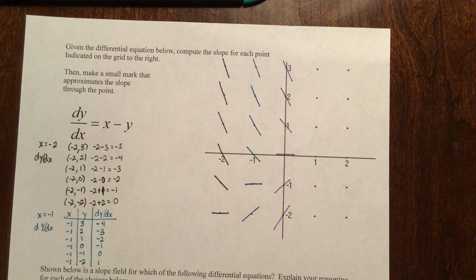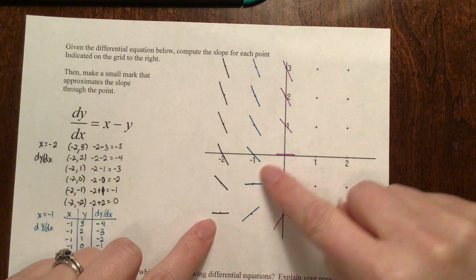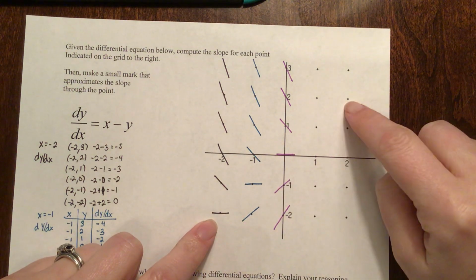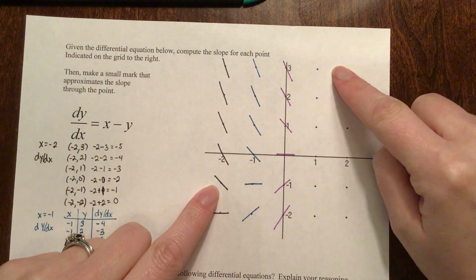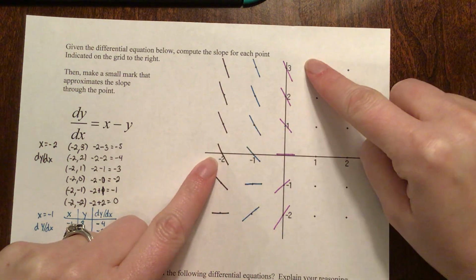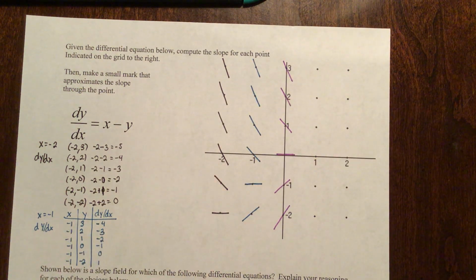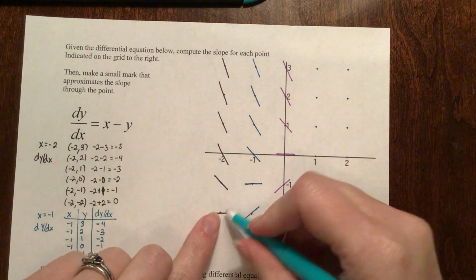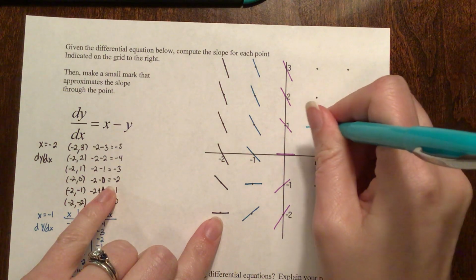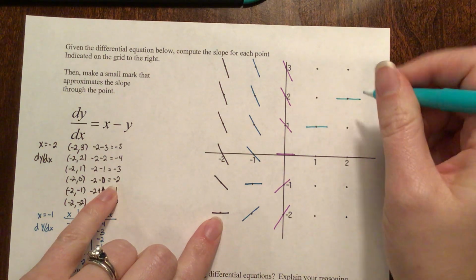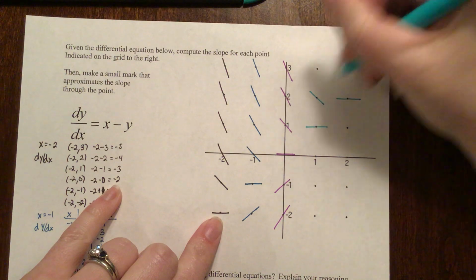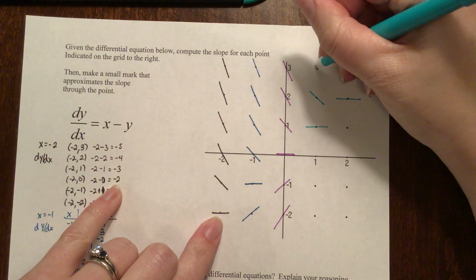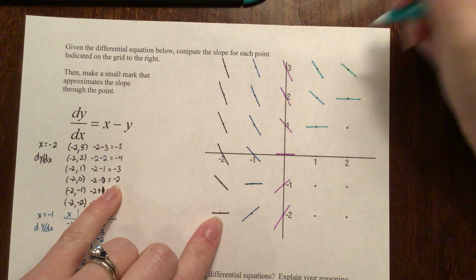Cool. Let's keep going. Do we see a pattern? Hopefully the pattern that we see is as you move up in this diagonal line, we have 0 as our slope. This diagonal line has negative 1 as our slope, then negative 2, negative 3, negative 4, and so on. So I'm just going to follow that pattern and go with it. So diagonal, this is a 0. This is a 0. Negative 1, negative 1. Negative 2 is steeper, but not crazy steep. There we go.